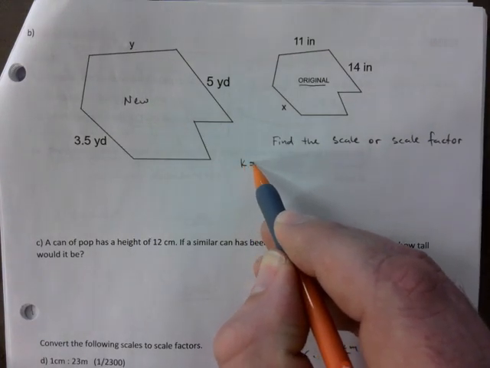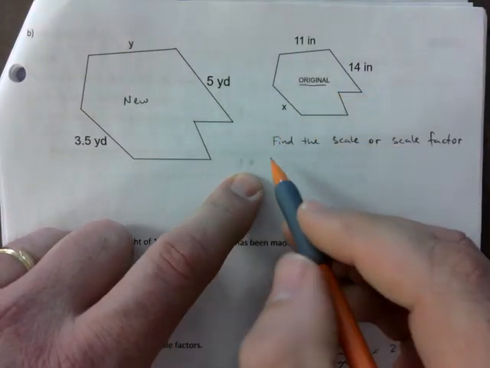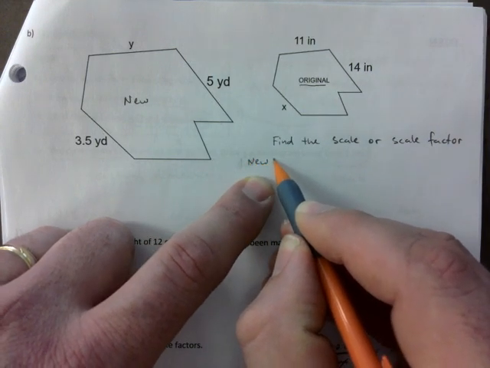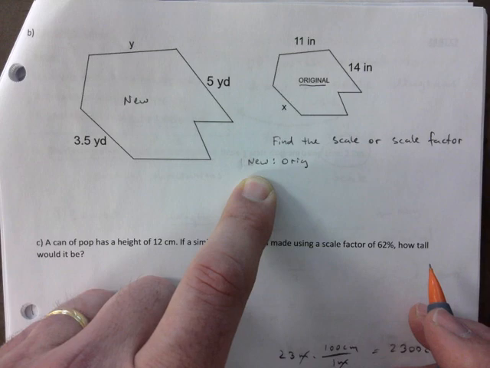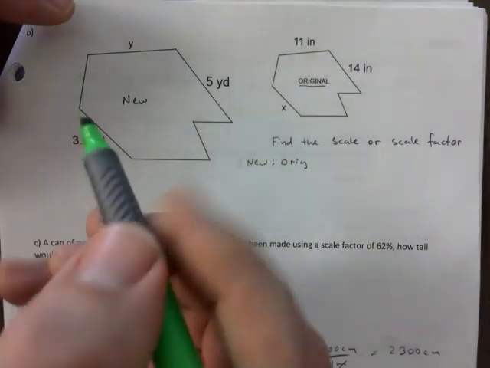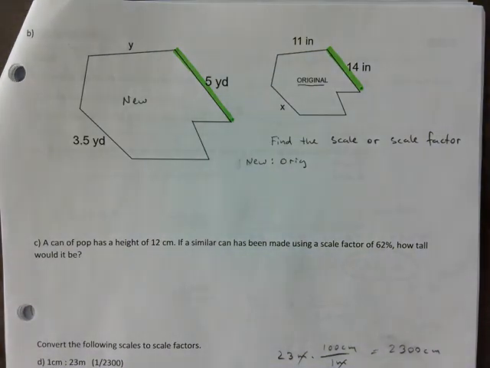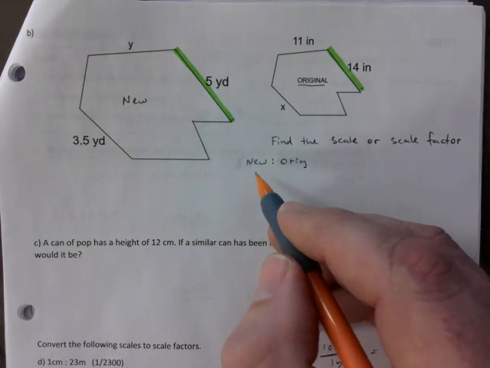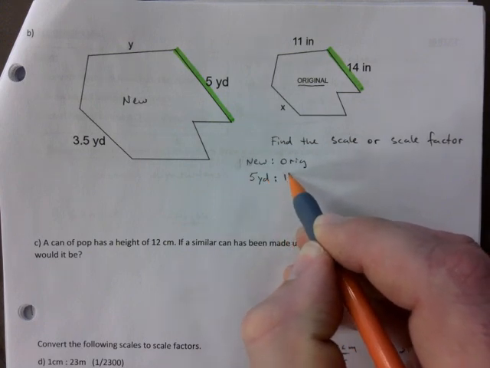So how about we go scale first? Sorry, I jumped that step. But you obviously would want new compared to original, correct? I would have given this to you. So we need to relate two sides, right? So we're going to relate this side here to that side there. They correspond, right? And the reason I'm picking those two in particular is because I know the dimension of both. So the new would get the 5 yards, and the original would get the 4 inches.